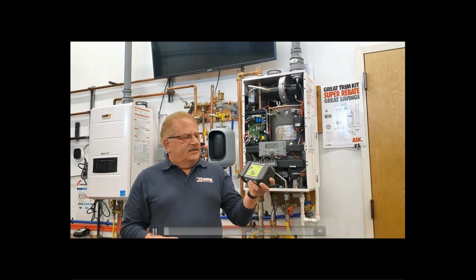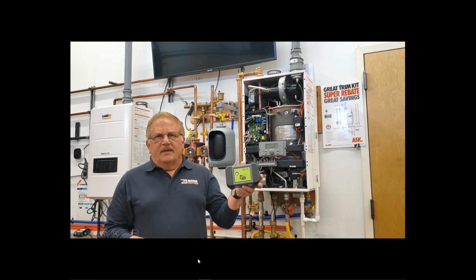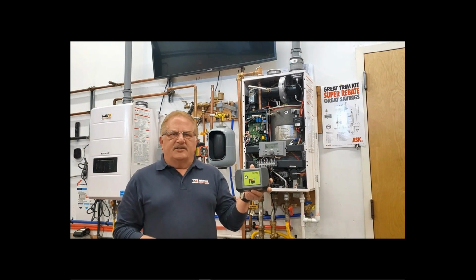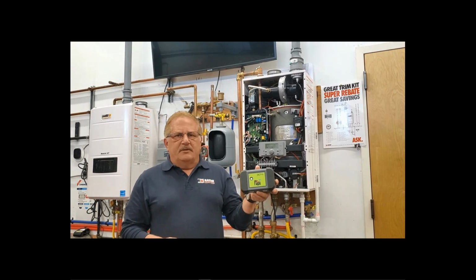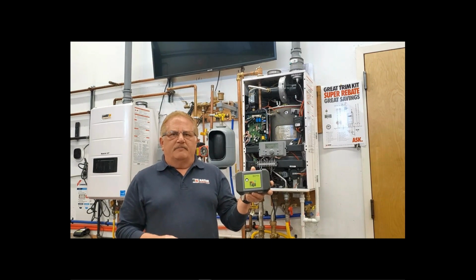The DC710 analyzer is a combustion analyzer utilized in setting up for combustion testing, and combustion analysis for heating equipment.